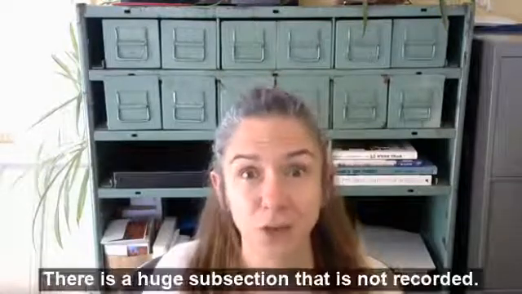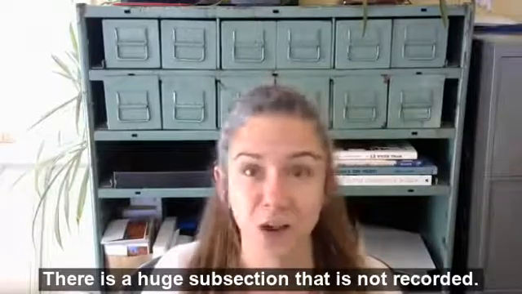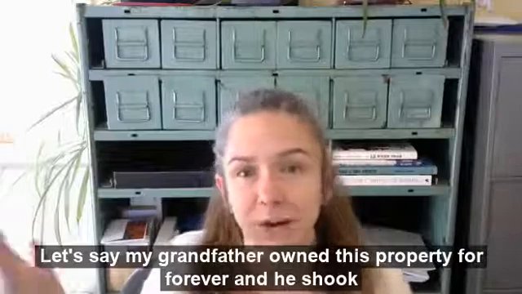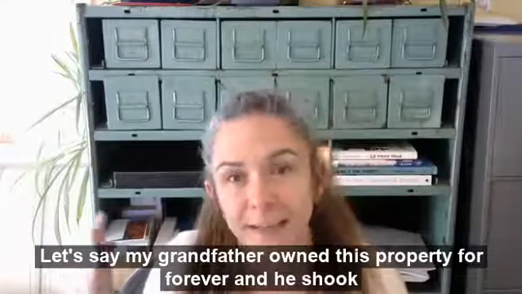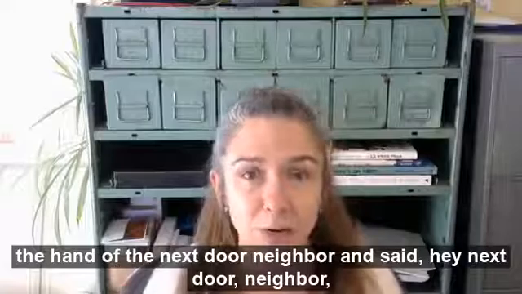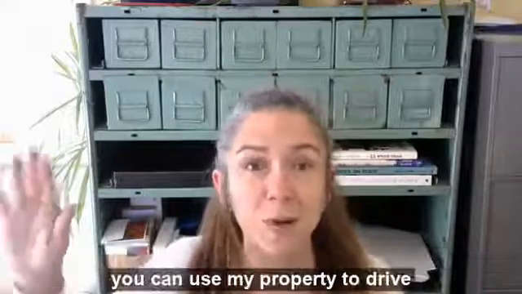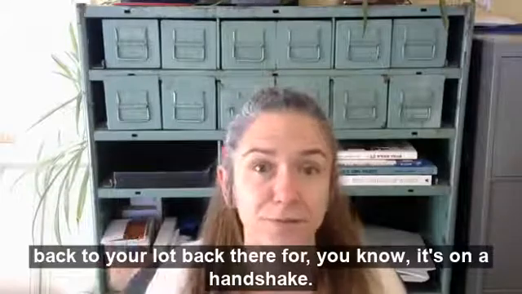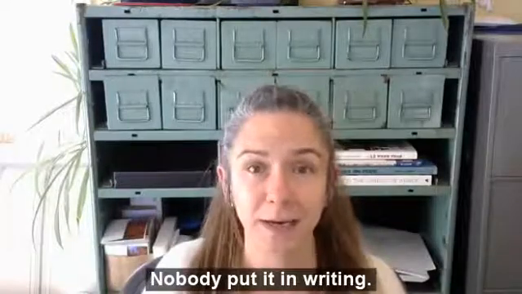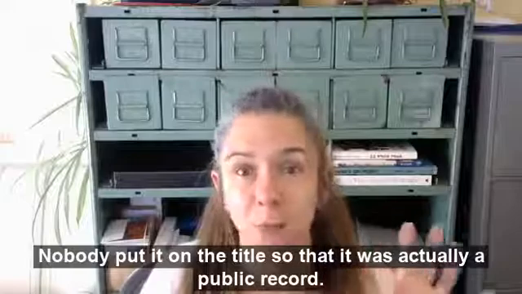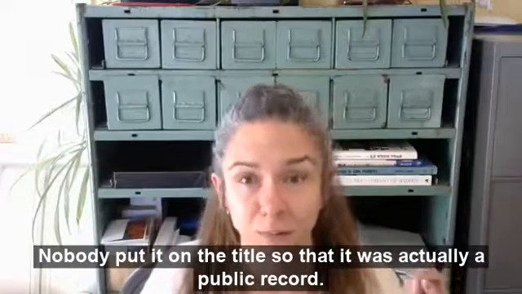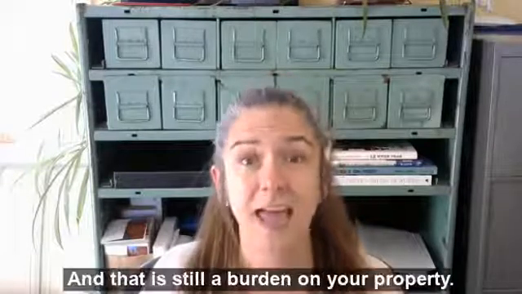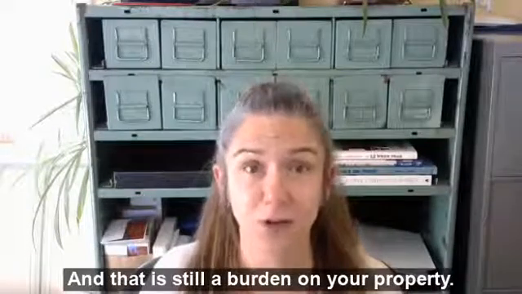Now, there is a huge subsection that is not recorded. So, let's say my grandfather owned this property for forever, and he shook the hand of the next door neighbor and said, hey, you can use my property to drive back to your lot back there. It's on a handshake. Nobody put it in writing, nobody put it on the title so that it was actually of public record. That does exist, and that is still a burden on your property.